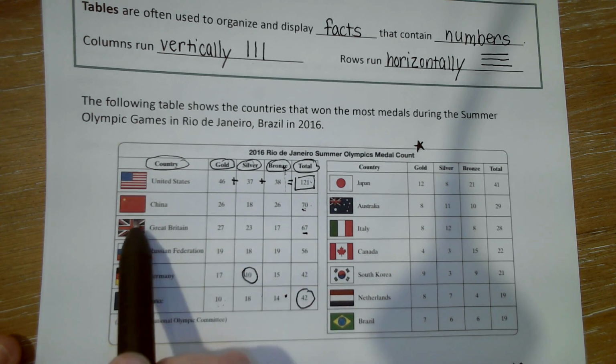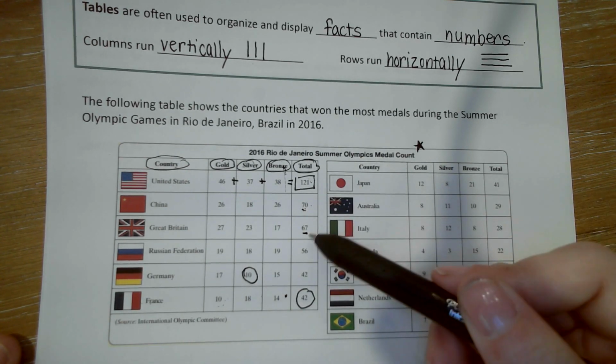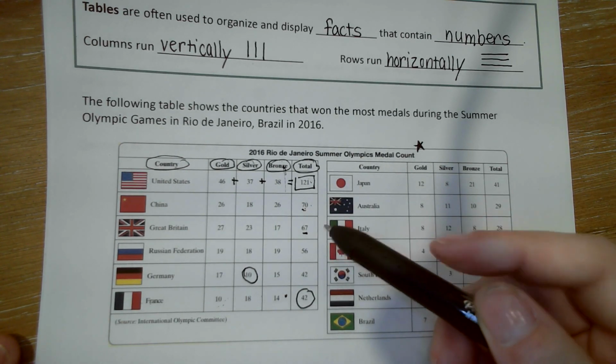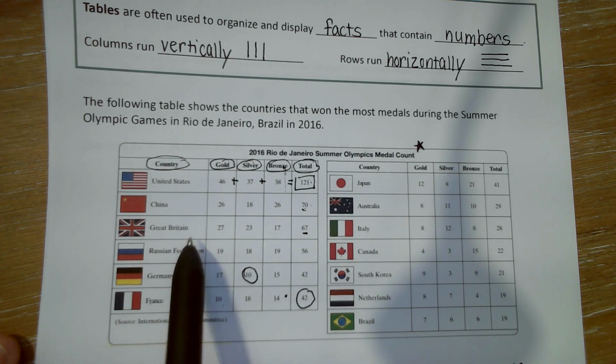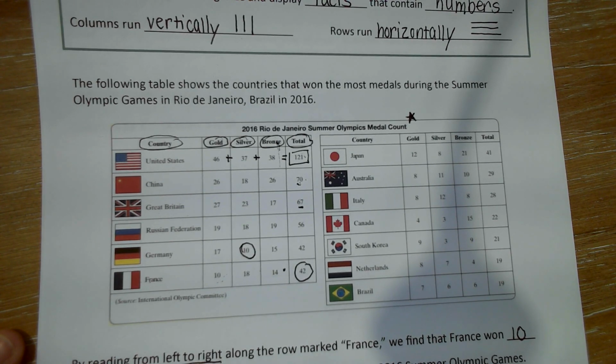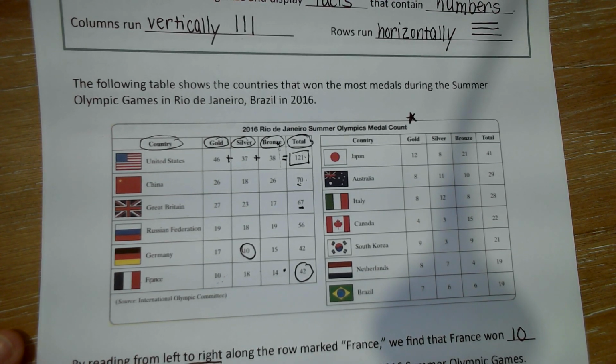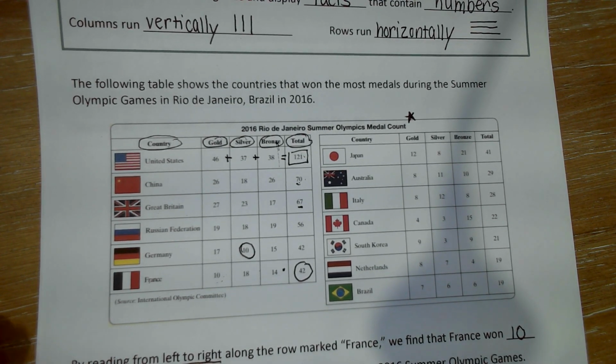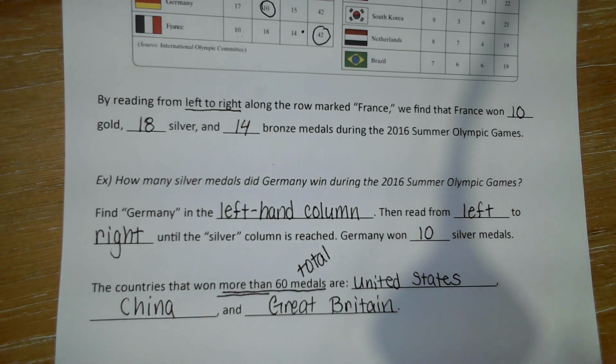That's more than 60. So that was China. The next one is 67. That's more than 60. So that is Great Britain. So those are the 3 countries that won more than 60 medals.